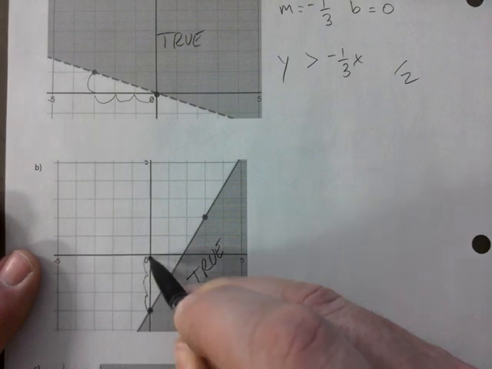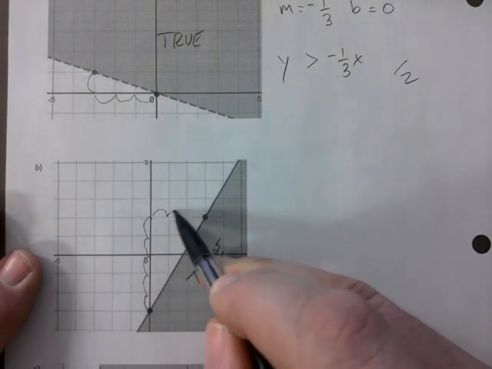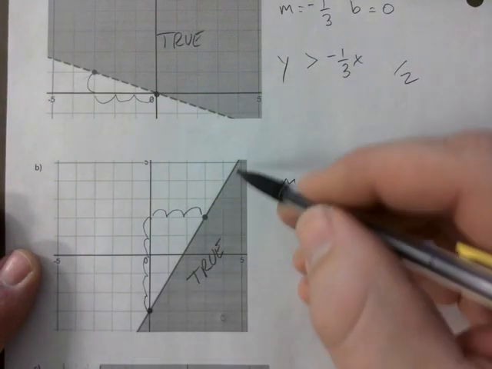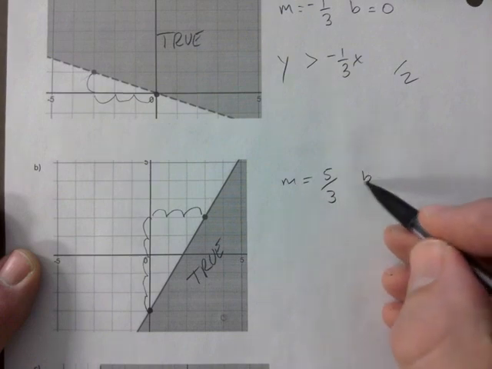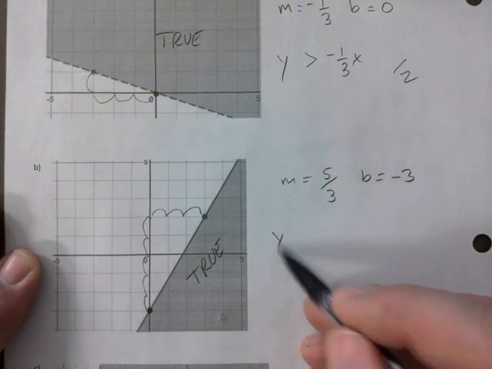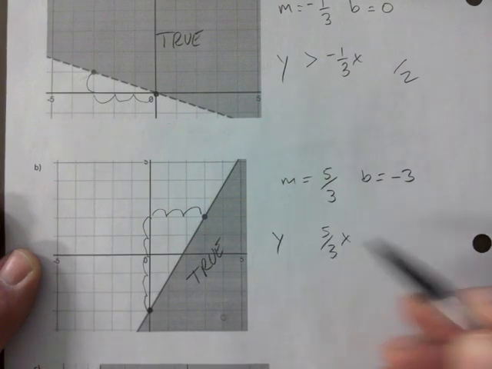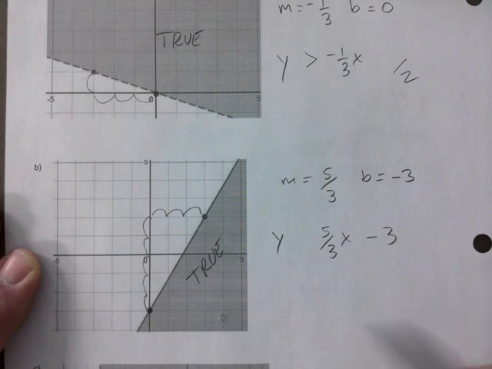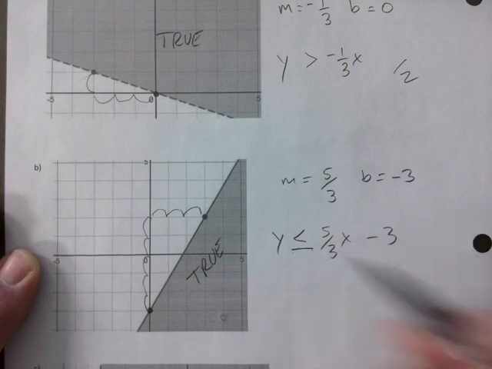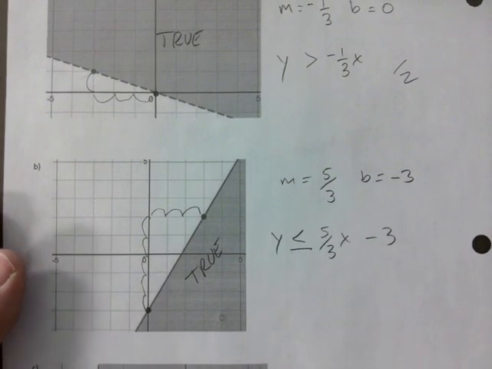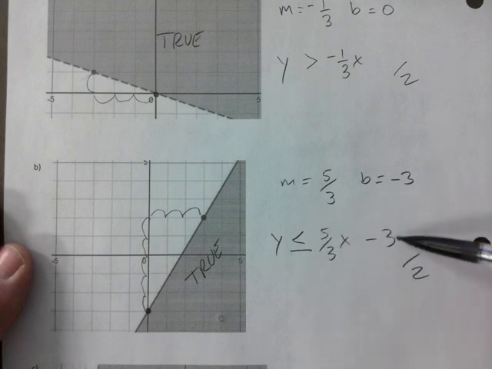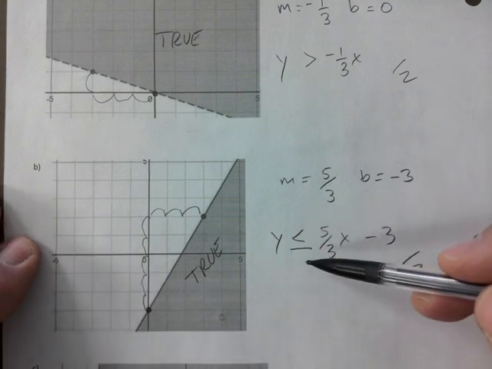Okay. So over here, I can tell that it's crossing there. So let's see, 1, 2, 3, 4, 5, and then 1, 2, 3. So my slope is 5 rise, 3 run, and it's going up from left to right, so it's positive. B is negative 3. So I can start y and then 5/3 x minus 3. True region is below, so I go less than, and it's solid, so I'm going to go boom. Right? That's 2 marks as well. 1 mark for what's to the right of the inequality, and 1 mark for the actual inequality.